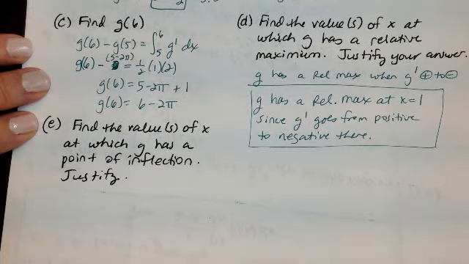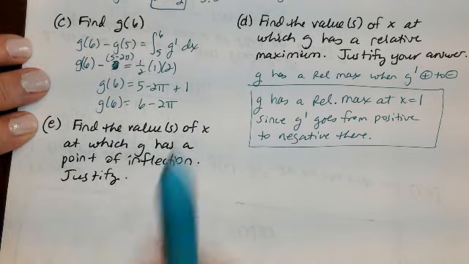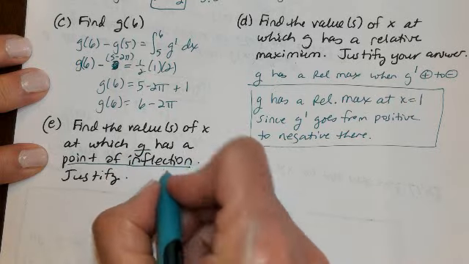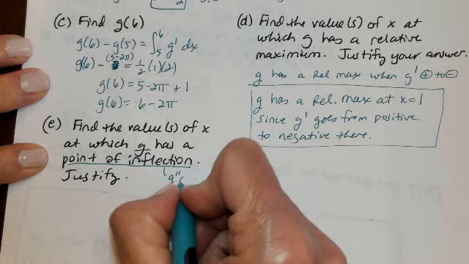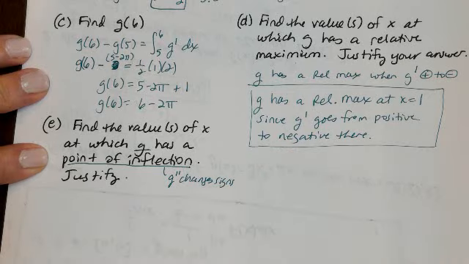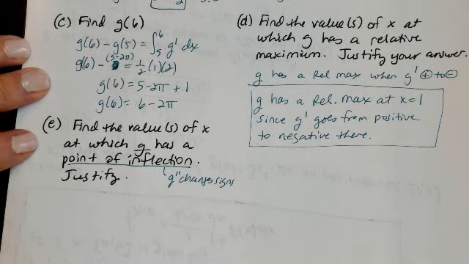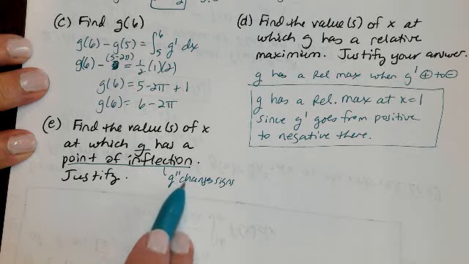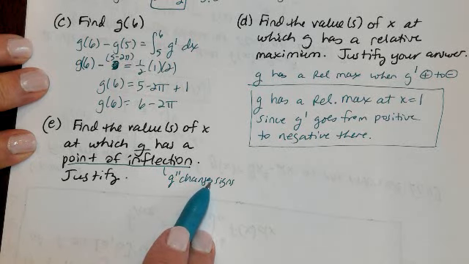Okay? Point of inflection. So first do your thought process. Point of inflection of G is when G double prime changes signs. Hopefully you remember that from our function analysis unit. G has a point of inflection when G double prime changes signs.